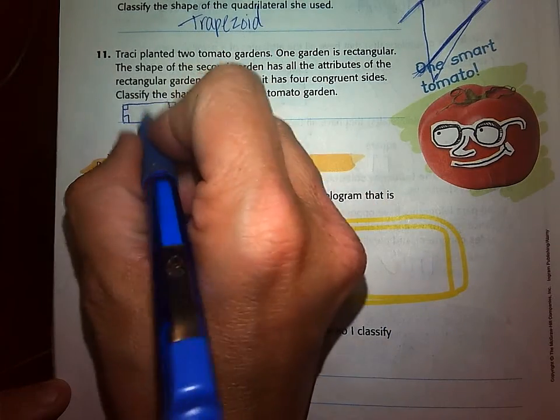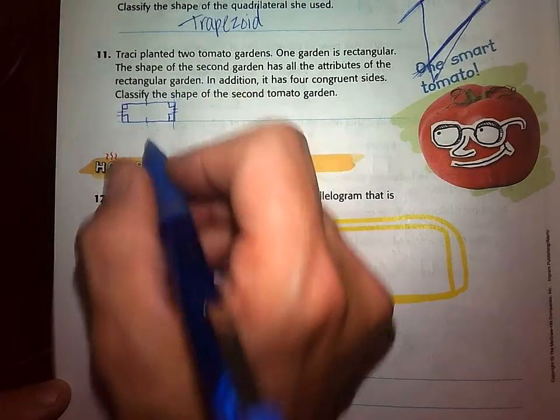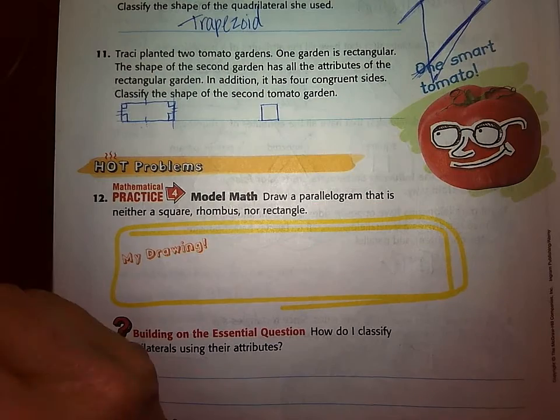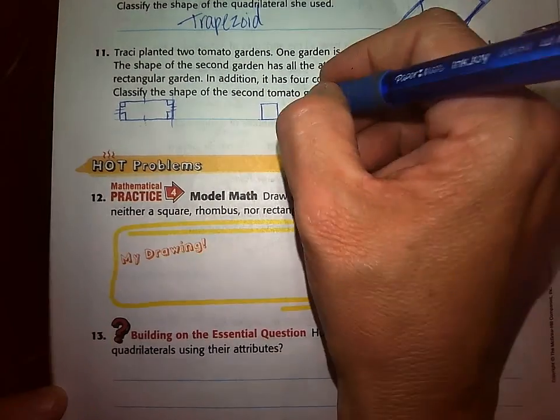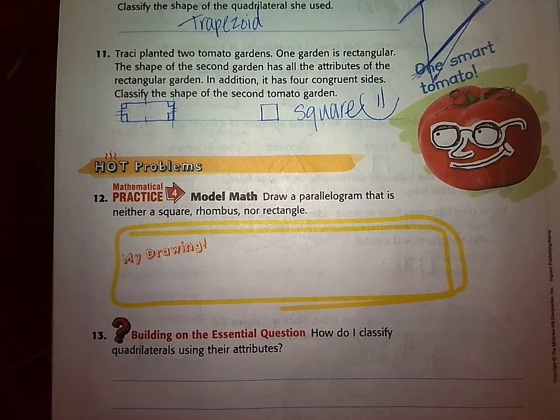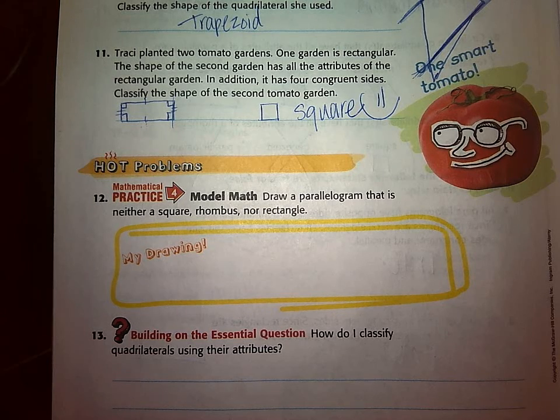They have to have opposite sides congruent, and they have to be parallel. But this other one has 4 equal, congruent sides. It is a square. It has all the qualifications of being a rectangle, but it's even more special because all the sides are the same.